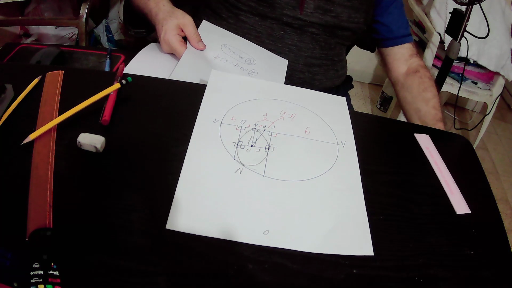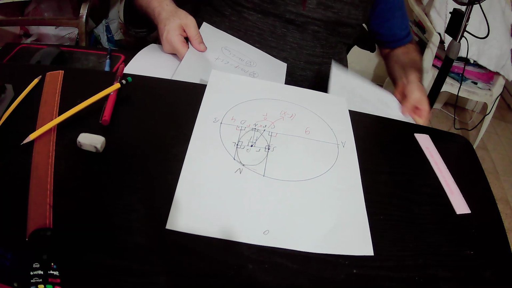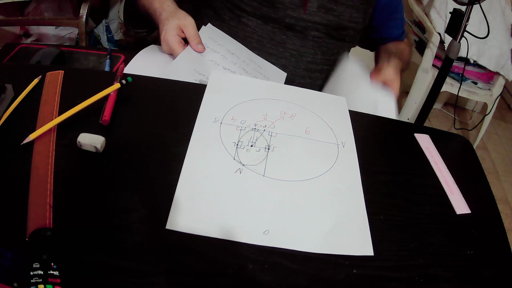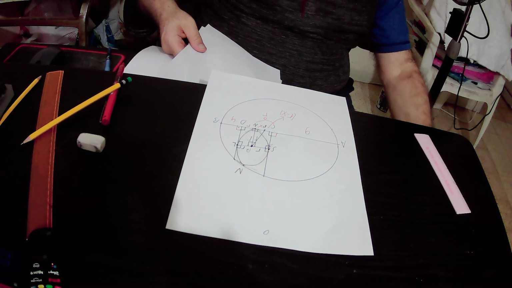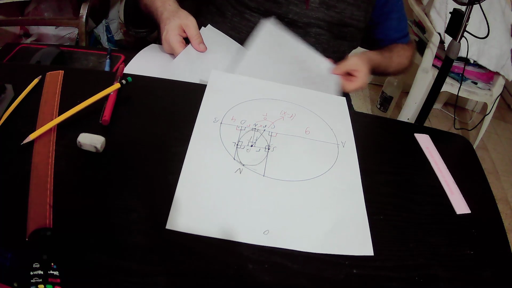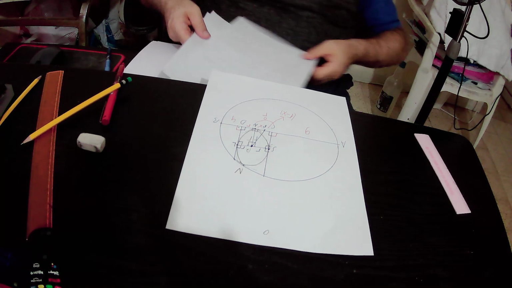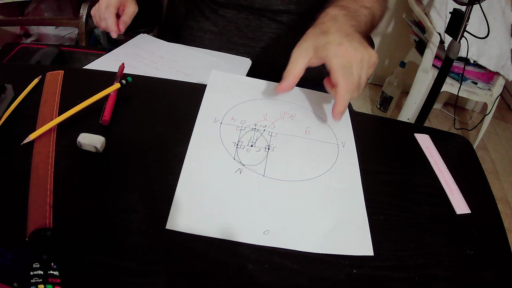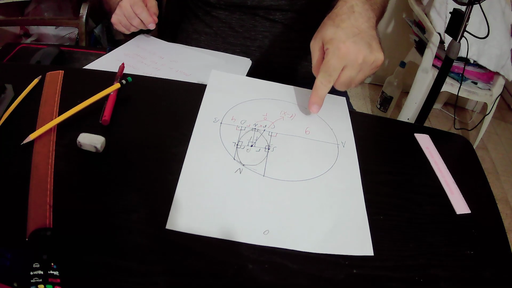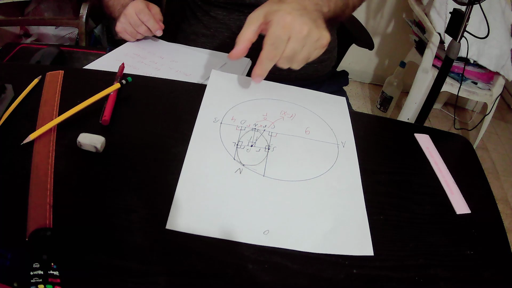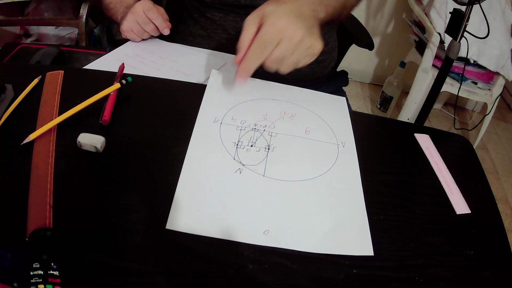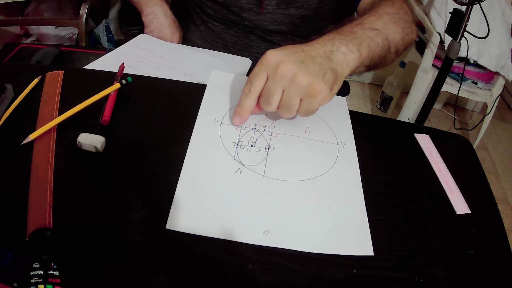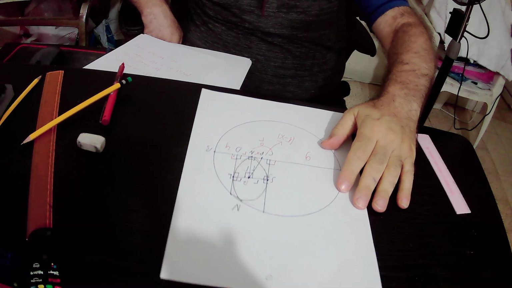Actually, we wanted to find out the radius of the small circle. We know, it is given in the question, that AC equals 9 units, DB equals 4 units, this is a right angle, and this is also a right angle.